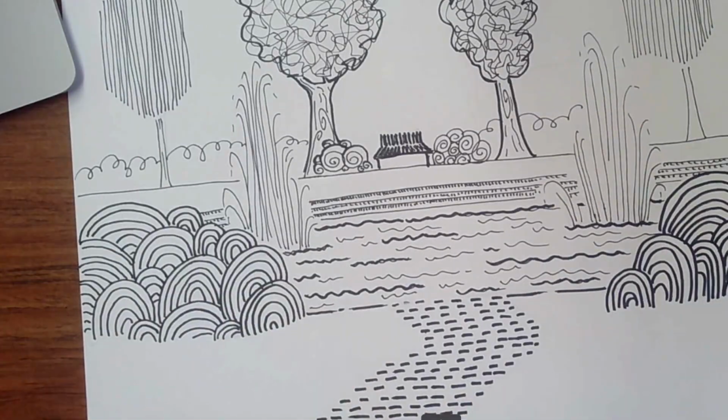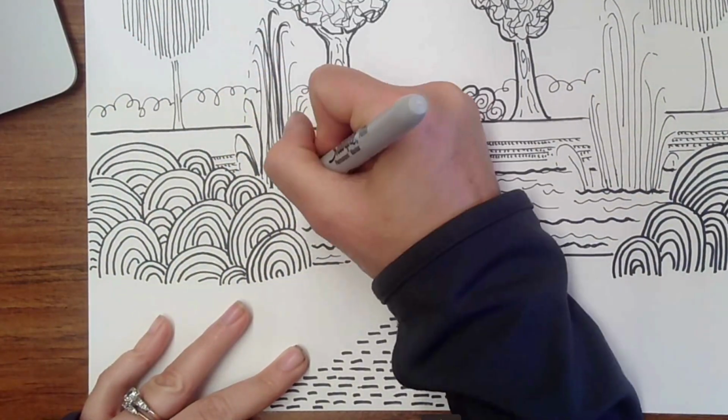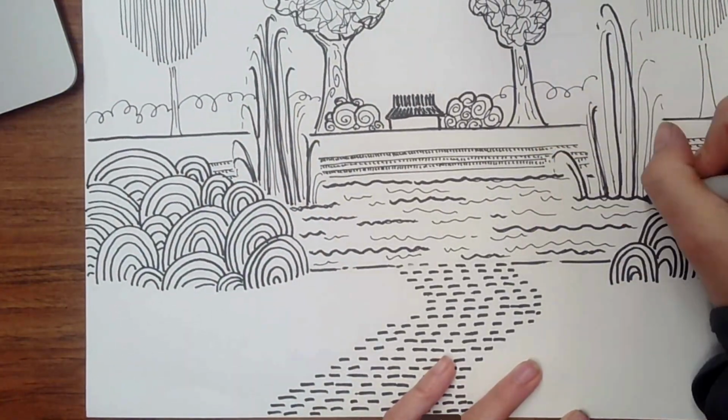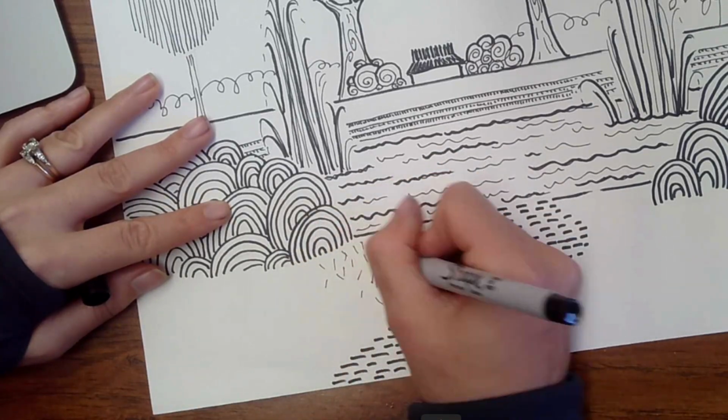Also notice how I'm thickening up some of the lines because it kind of gets a little busy, and so the thicker lines are going to give us more focus, they're going to emphasize more, and that's going to keep our eyes understanding what's going on instead of getting too lost.